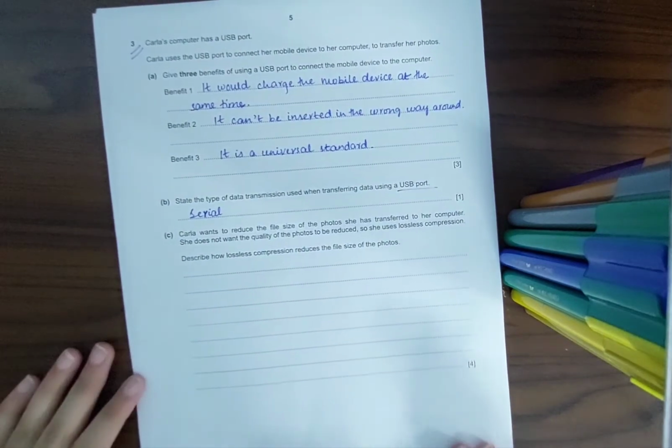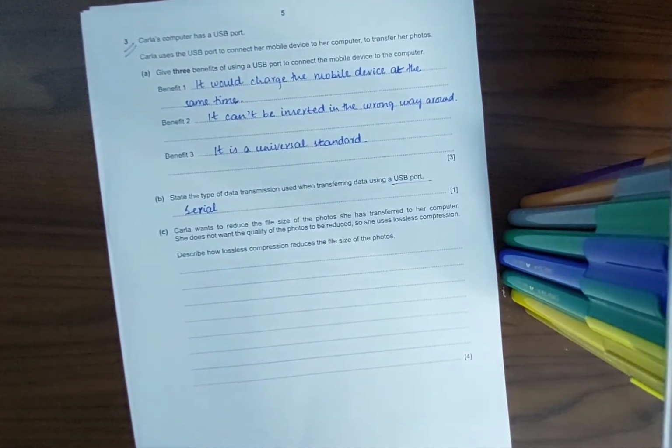Okay, and then part C says Carla wants to reduce the file size of the photos she has transferred to her computer. She does not want the quality of the photos to be reduced, so she uses lossless compression. Describe how lossless compression reduces the file size of the photos.